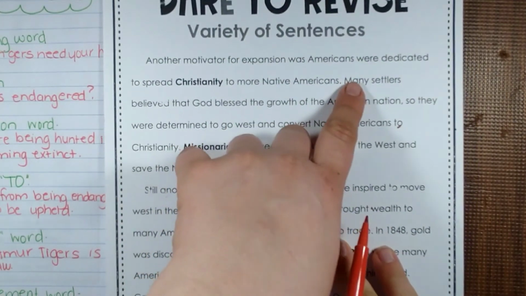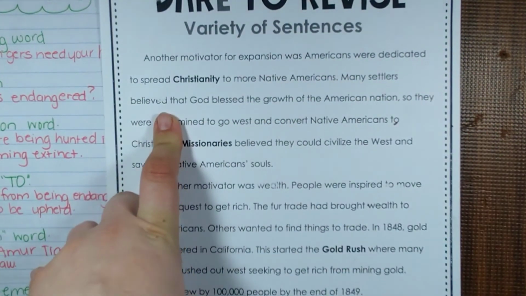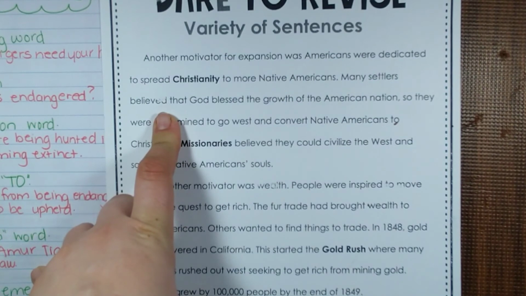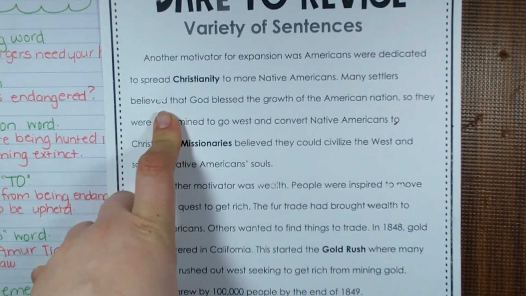My next page, I want to look here where it says many settlers believed that God blessed the growth of the American nation, so they were determined. I want to cross that off, and I want to use the ing again.